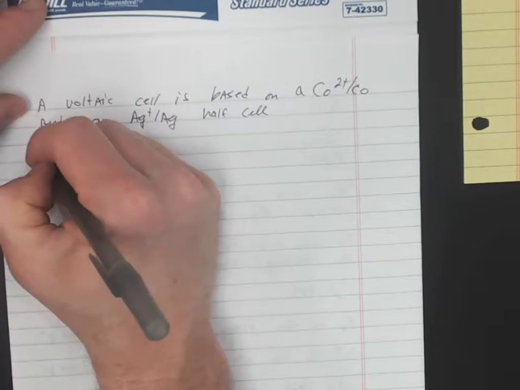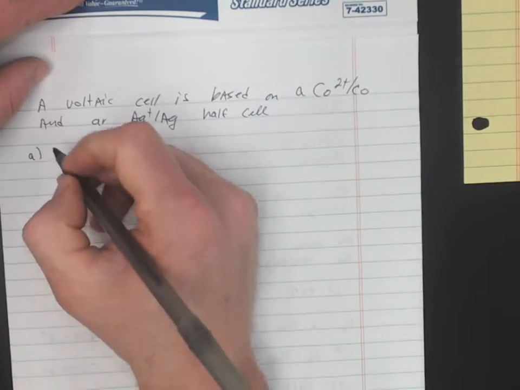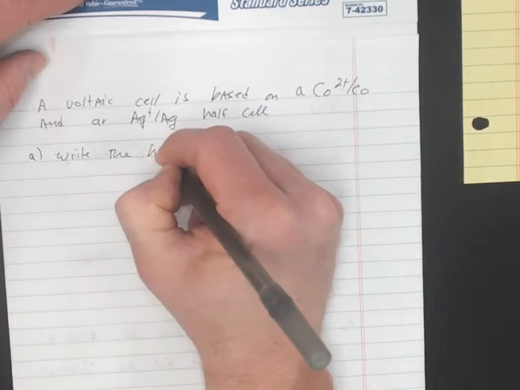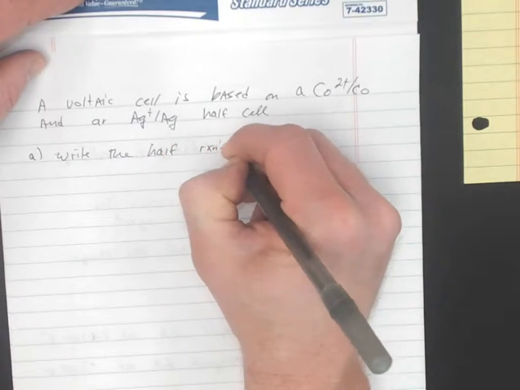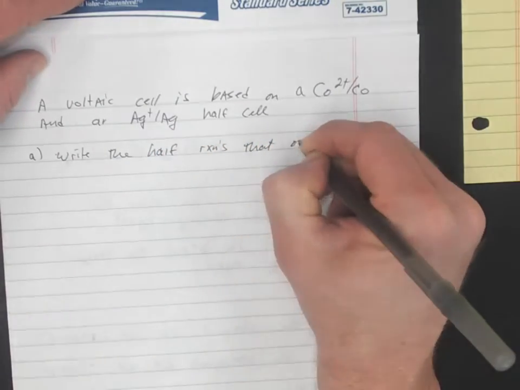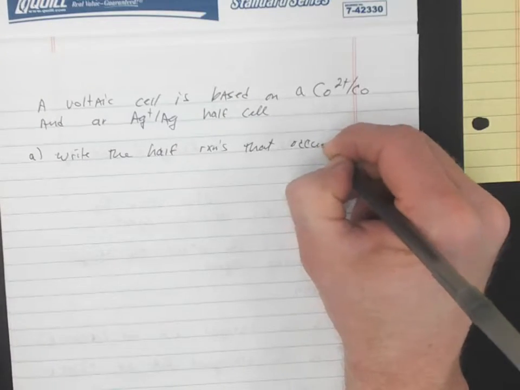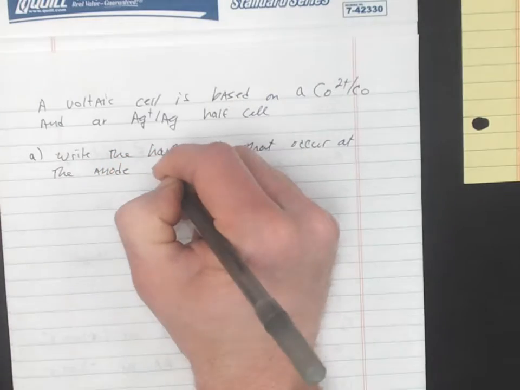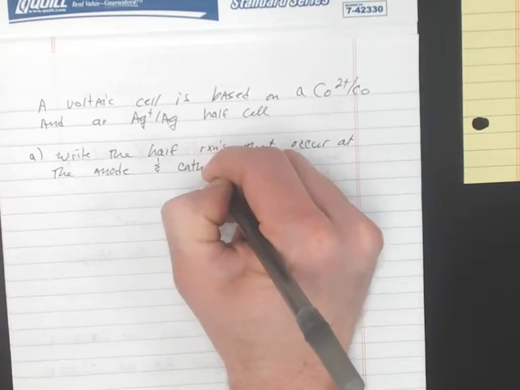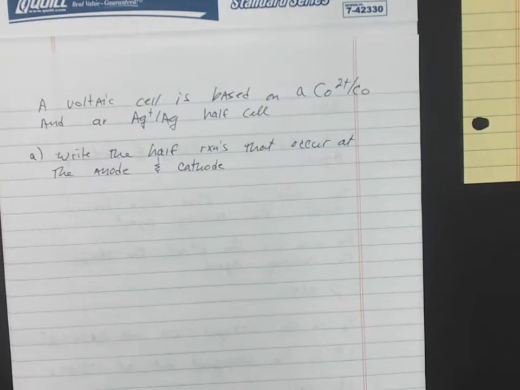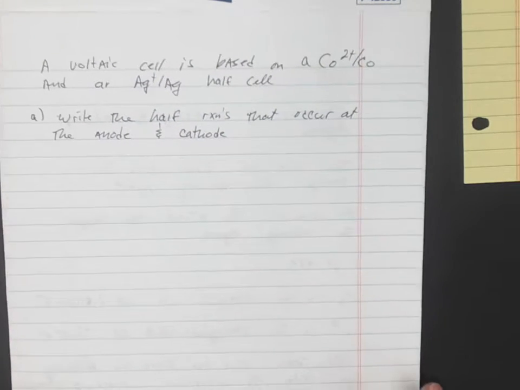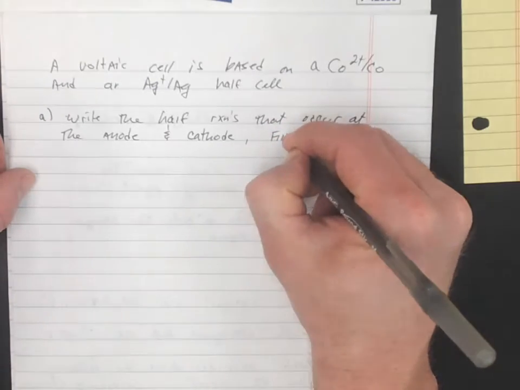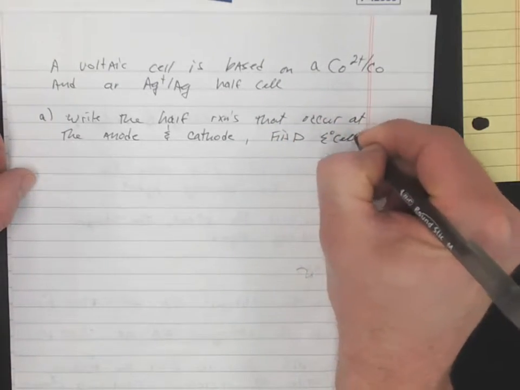First thing we want to do here is write the half reactions that occur at the anode and cathode, and also find E naught for the cell.